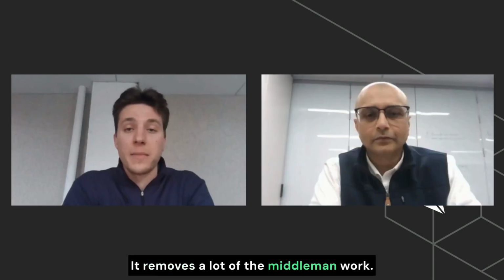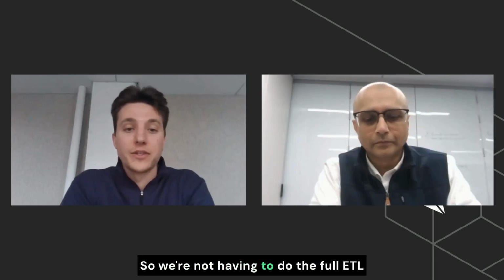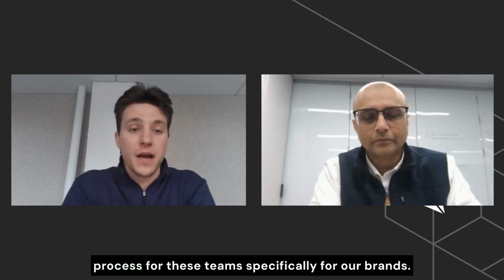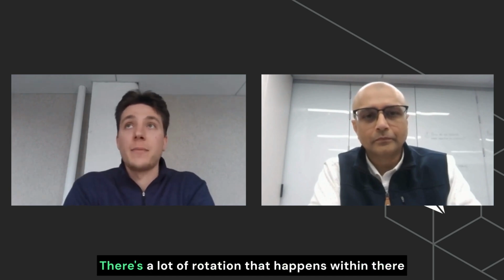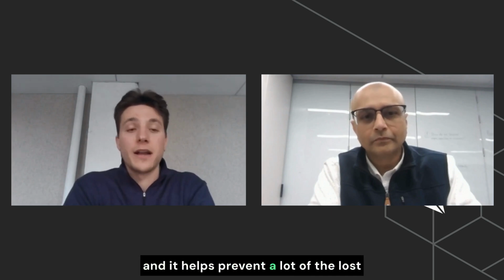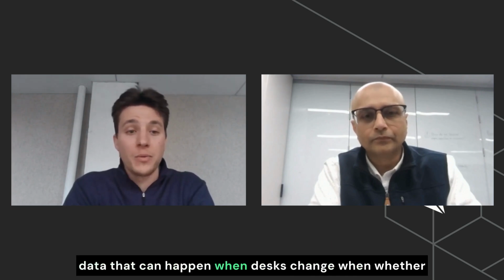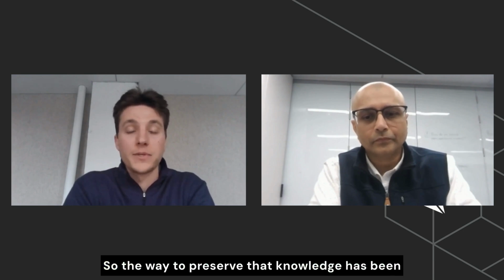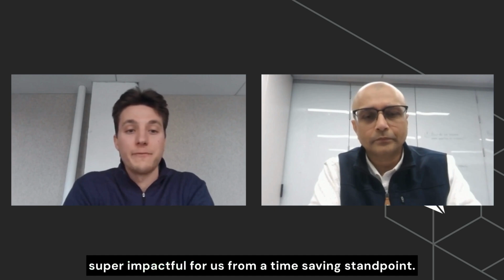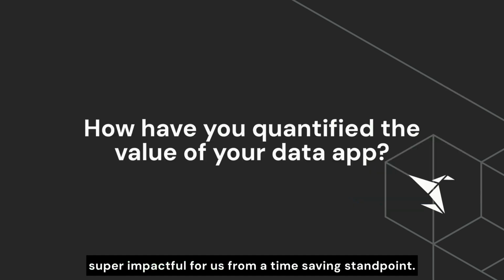It removes a lot of the middleman work. So we're not having to do the full ETL process for these teams. Specifically for our brands, there's a lot of rotation that happens within there. And it helps prevent a lot of the lost data that can happen when desks change, whether it's year over year or month over month. So the way to preserve that knowledge has been super impactful for us.